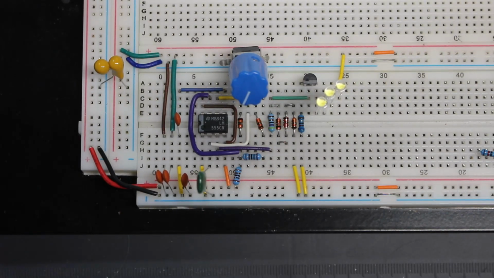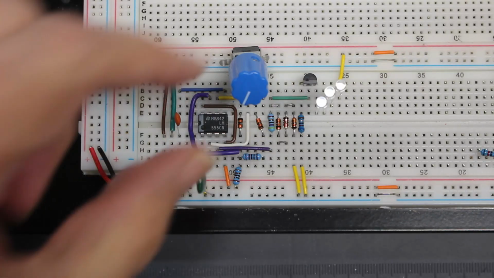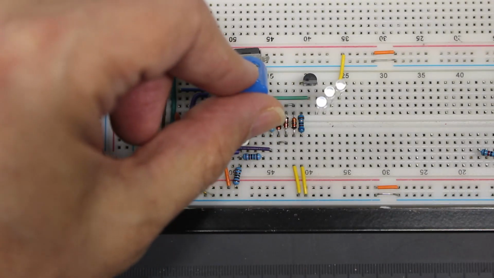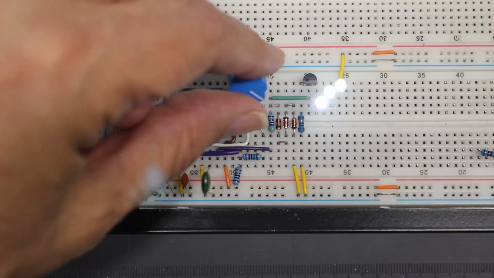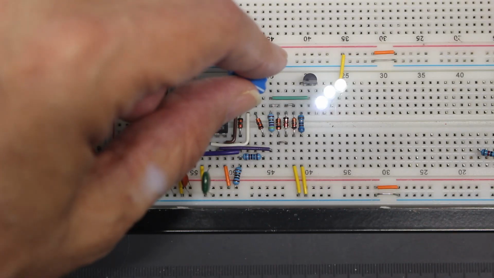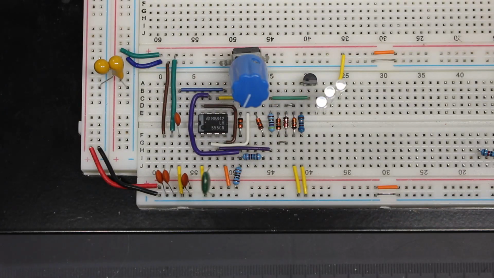We'll turn it on, and even with these little 20 milliamp LEDs, the LED brightness goes from a dim glow to a brightness that hurts my eyes if I look at it directly. So there's our first practical transistor circuit, a logic-controlled current source.